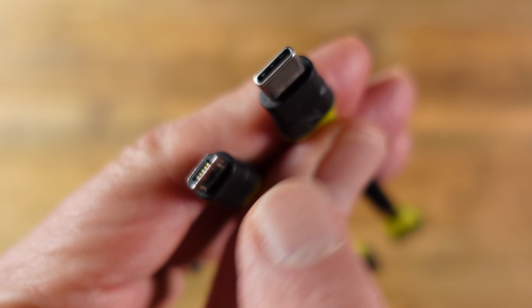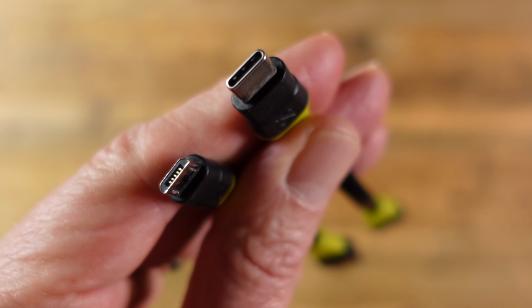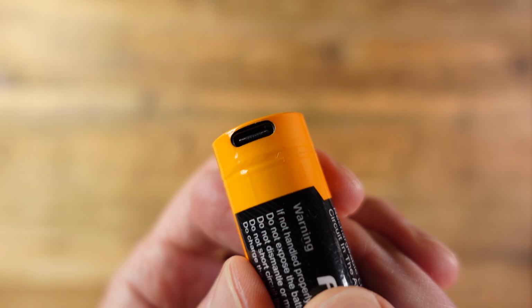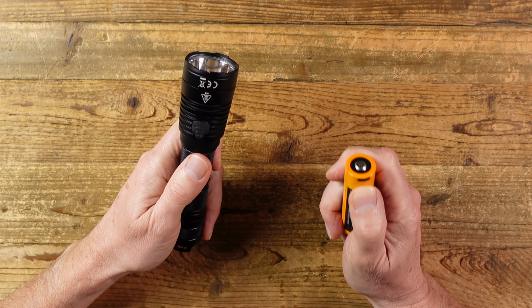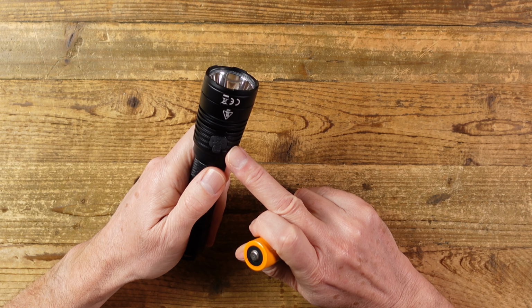USB-C charging is preferred over micro USB. It's newer, it's more reliable, it can be charged faster, and you don't have to worry about getting the plug the right way round. When it comes to charging, sometimes the battery has the charging socket built into it, and that has a benefit in terms of reliability, because if you get a fault with that connection, then you simply replace the battery, worst case, rather than the flashlight itself.